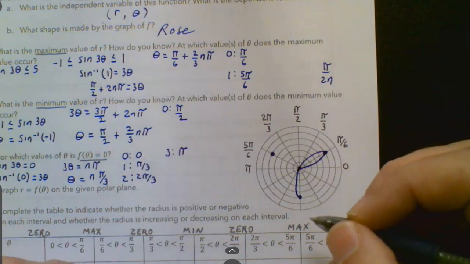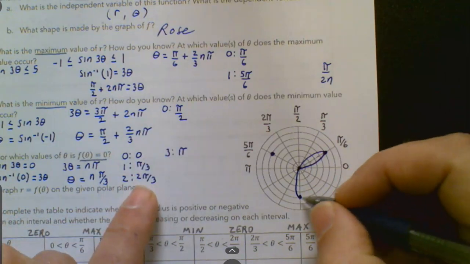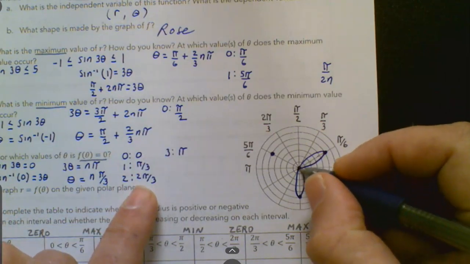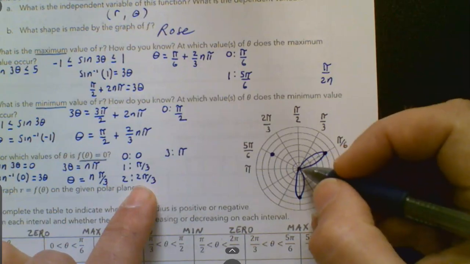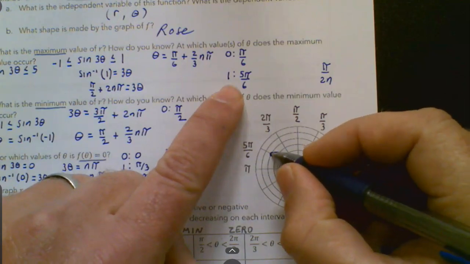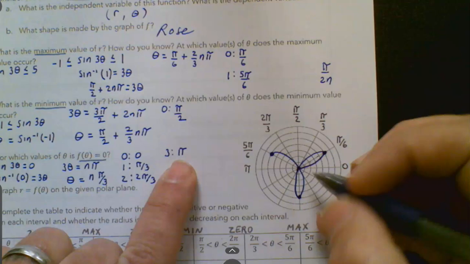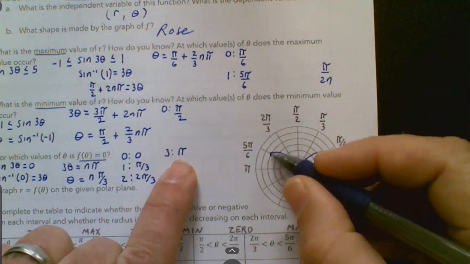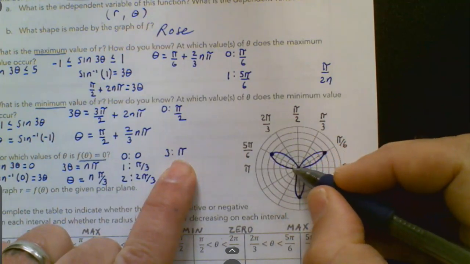After you hit a minimum, it always goes back to 0. So now I'm back to 0 for this one. And then after 0, I hit my next max. As I approach 5 pi over 6, I'm hitting my next max. And then ultimately, as I approach pi, I'm going back to 0.